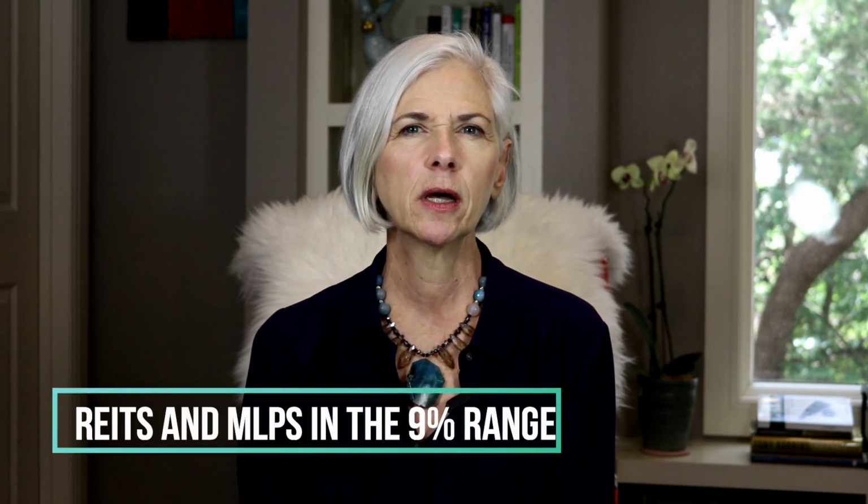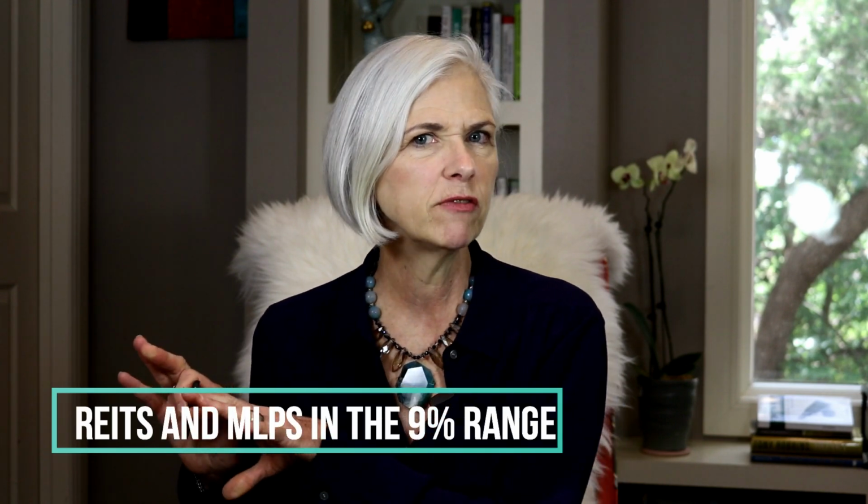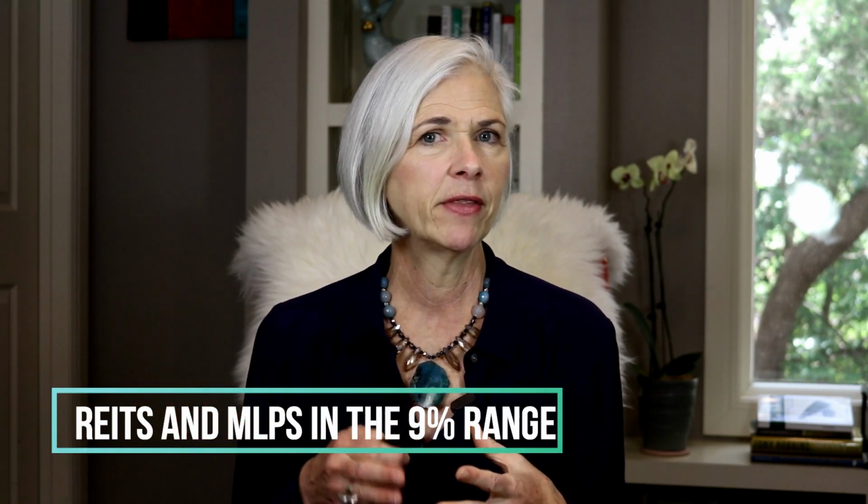All right, let's look at another example. A lot of companies like REITs and MLPs, higher perceived risk, are yielding in the 9% range. They're running anywhere from 3% on up to 15% and higher. But let's just use something like 9%. It's in the middle of the yields that REITs and MLPs are paying now. If we take the 120,000 and divide that by 9%, we're at $1,333,000 invested to generate that kind of income.